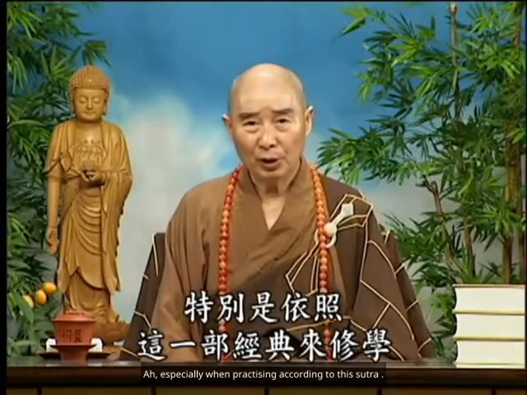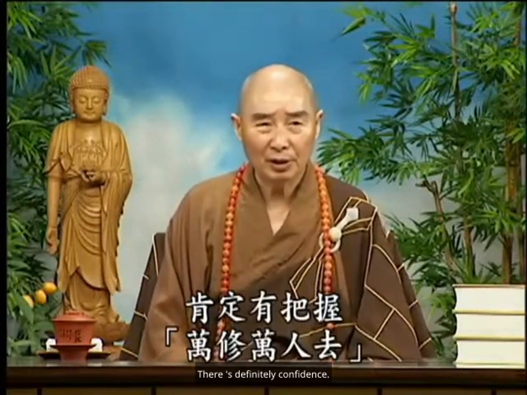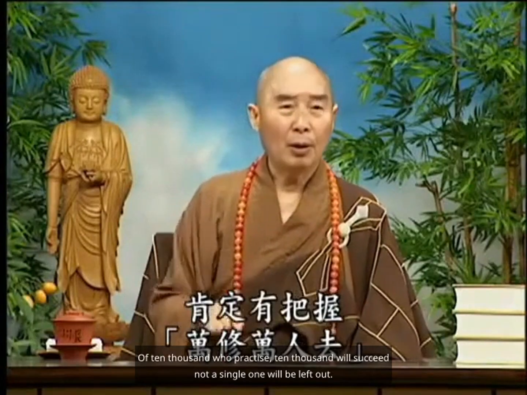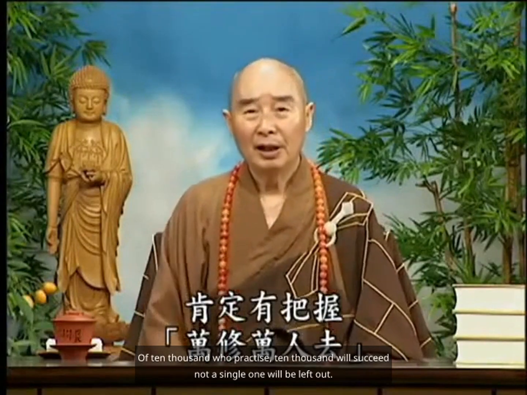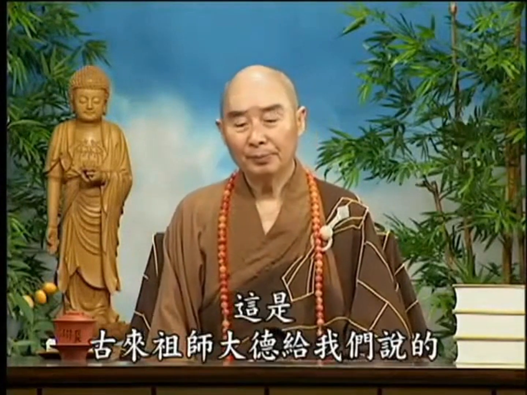Especially when practicing according to this sutra, there's definitely confidence. Of 10,000 who practice, 10,000 will succeed. Not a single one will be left out. This is what the ancient masters and virtuous have told us.